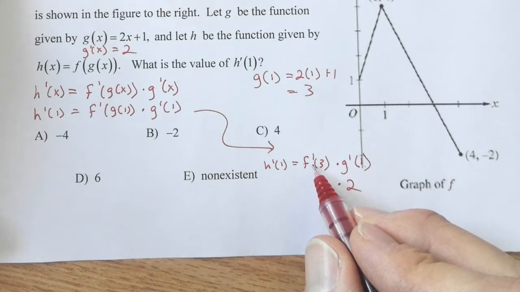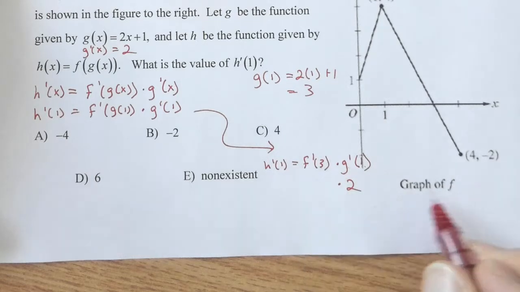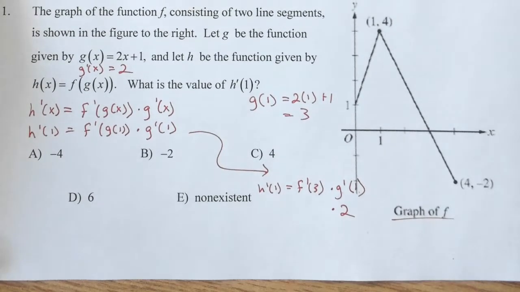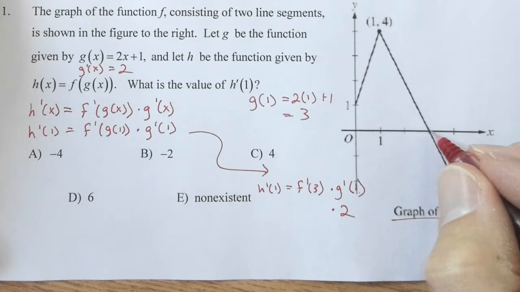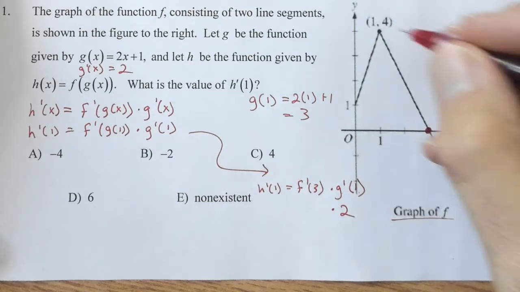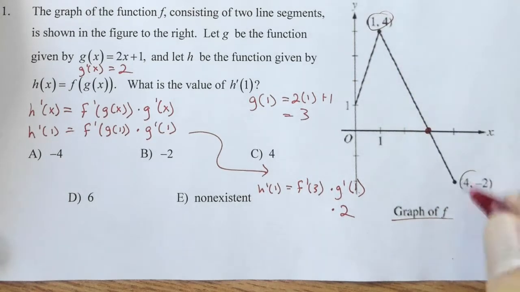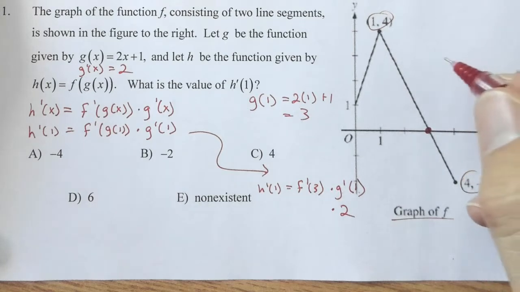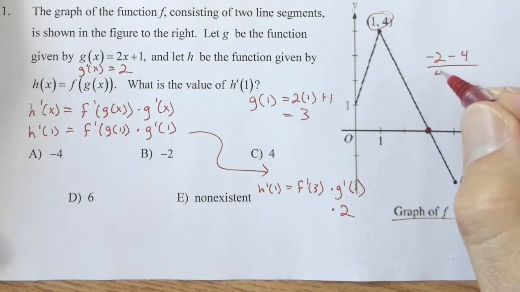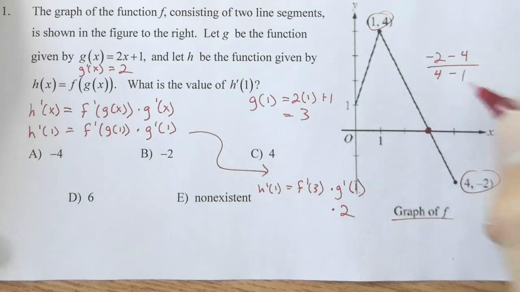So f prime of 3, that is the slope of the line tangent to f at x equals 3. Well, here's the graph of f. We're interested in the slope at x equals 3. Here's x equals 3, right there. We want the slope of that line. Well, that line passes through these 2 points. So if we do a quick slope, we have y2 minus y1 over x2 minus x1.